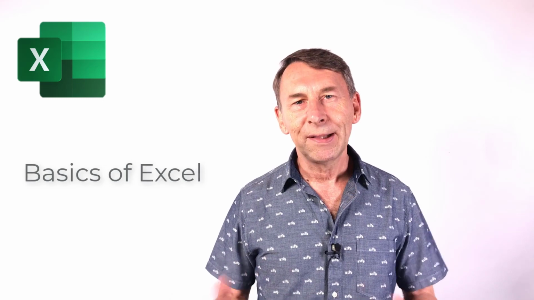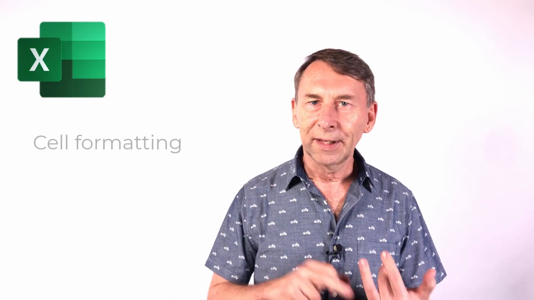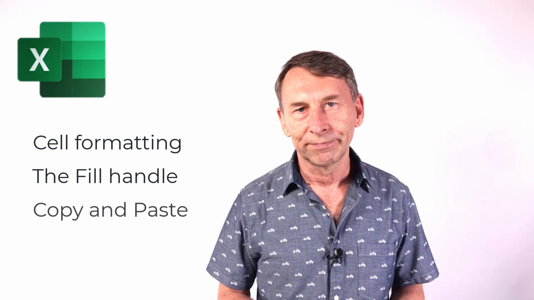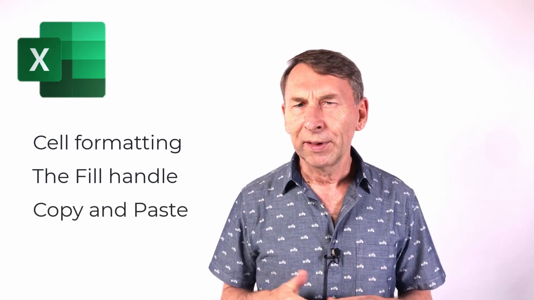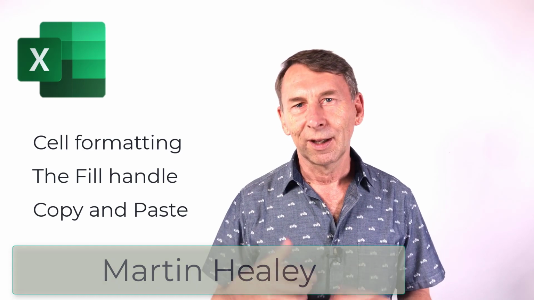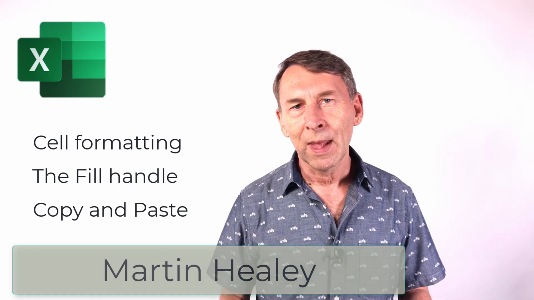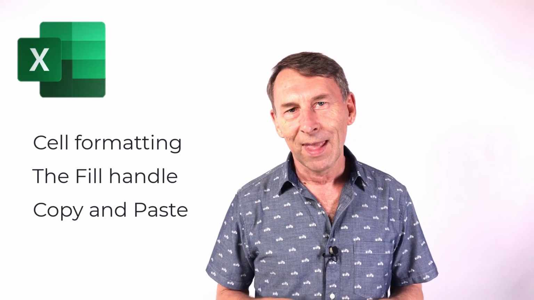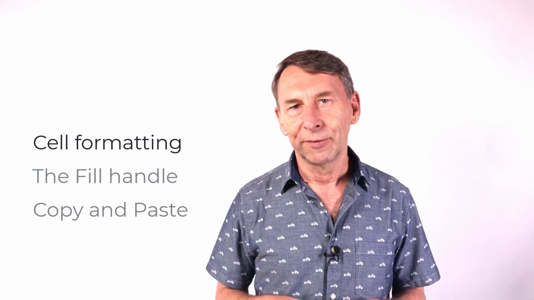Let's look at some of the basic features of Excel: cell formatting, the fill handle, and copy and paste. I'll also throw in some extras along the way. So even if you've used Excel before, you should be able to pick up some things you didn't already know. Let's start with cell formatting.